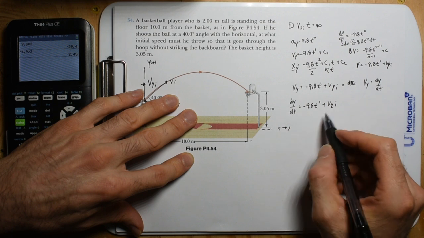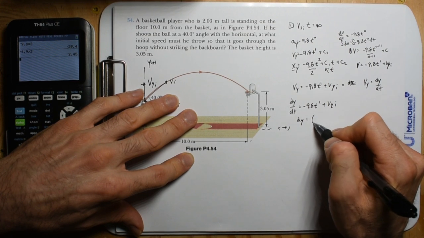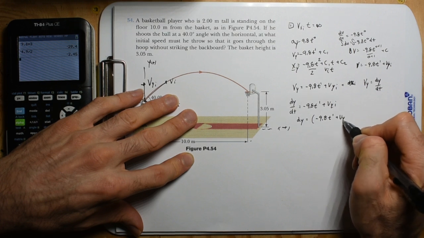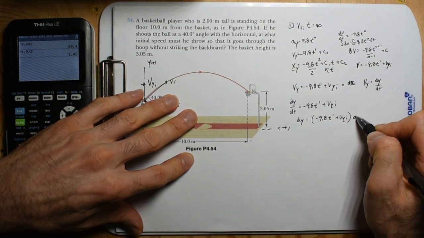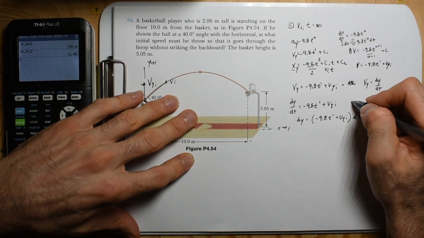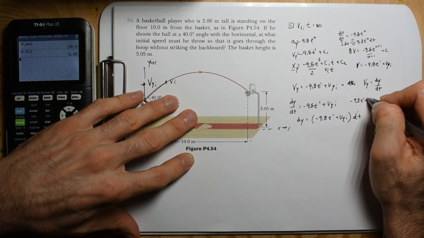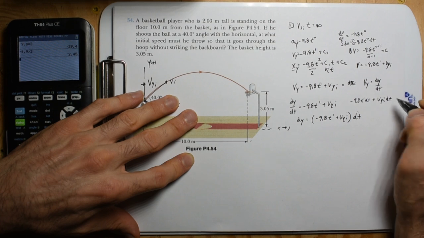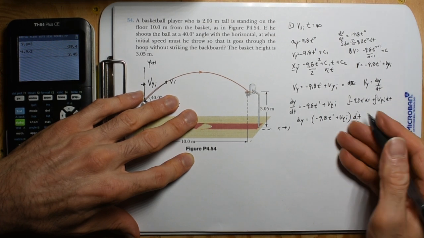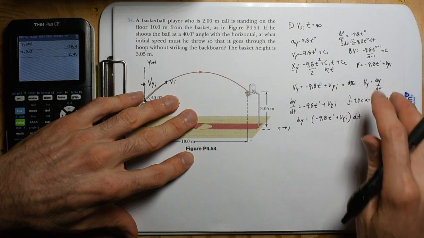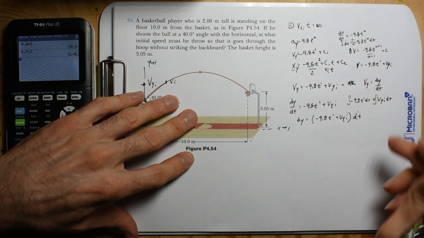So now we can separate variables. So we're going to have something like dy is negative 9.8 t to the 1 plus Vy initial. And this is outside the brackets because you can FOIL this through. Because you could just take the individual integral of negative 9.8 t to the 1 dt plus Vy initial dt, and then take separate integrals. So just other things that you could be doing.